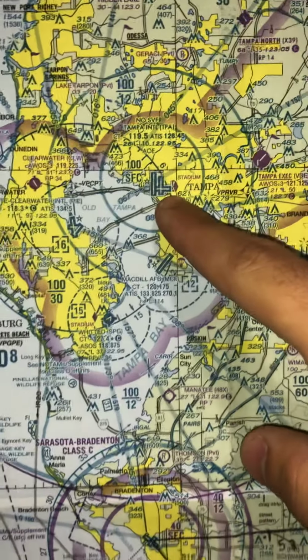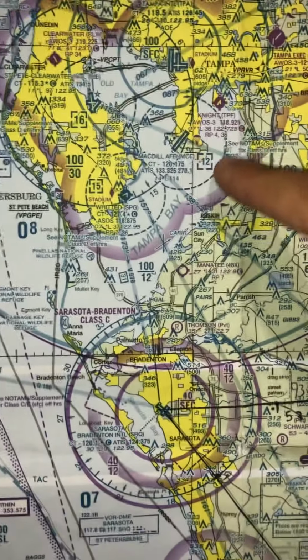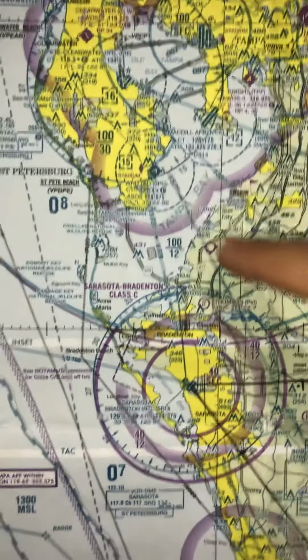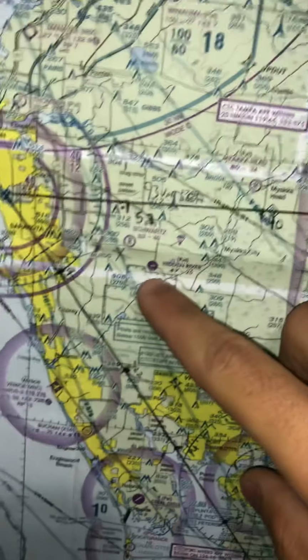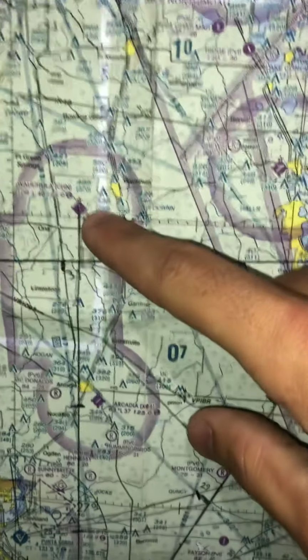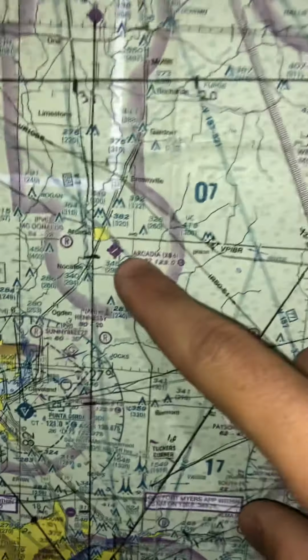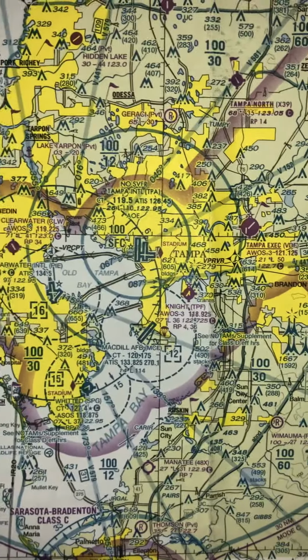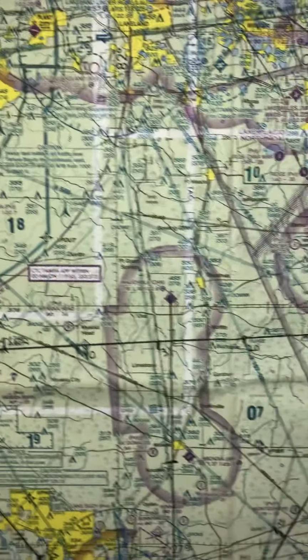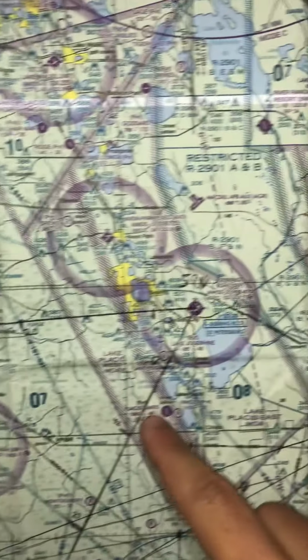Then another thing we can go over is, as you can see up here, we have blue for the Air Force Base, blue for Albert Whitted, blue for Sarasota. You come out here, we have a private airport, which is magenta, Wauchula, magenta. Down here we have Arcadia, magenta. So the difference between those two is the fact that the blue ones are towered, and the magentas are non-towered.